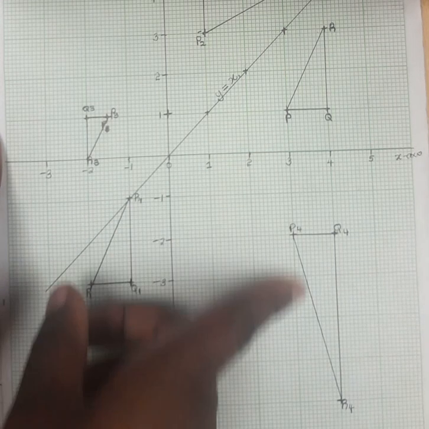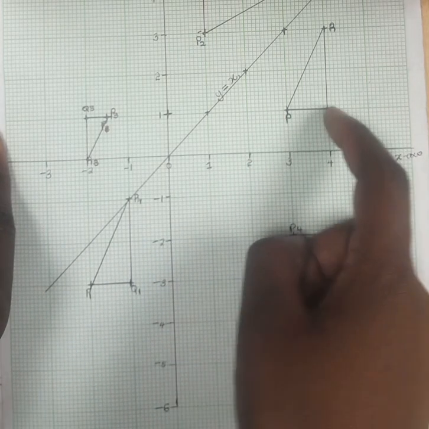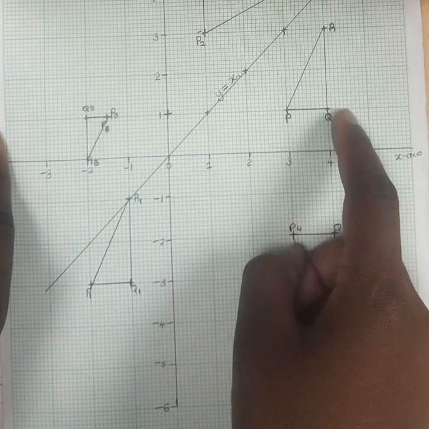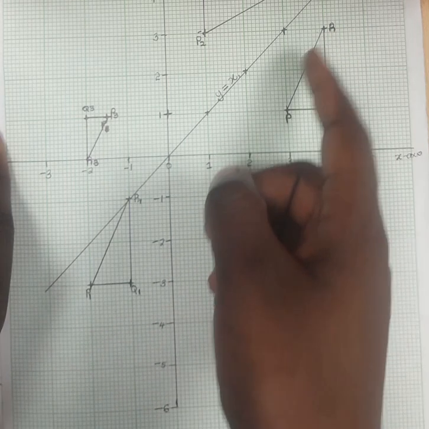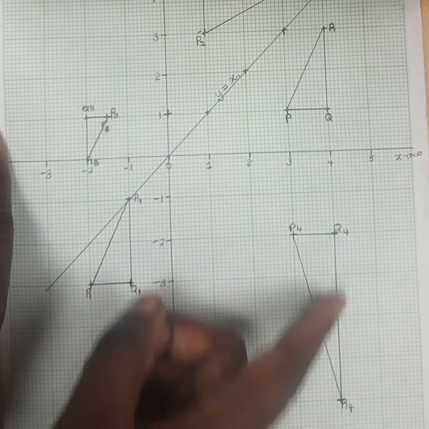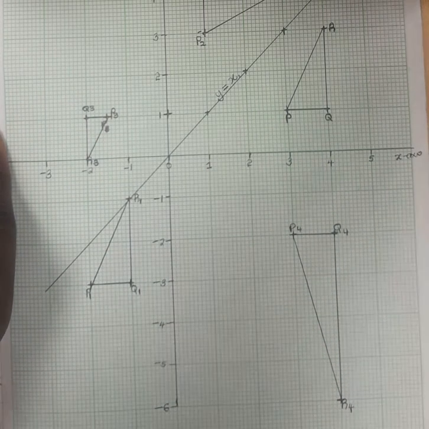And this one is an example of stretch. What happens in stretch is one of the sides is going to be preserved, while the other sides are going to be stretched. Can you see PQ, you're having 1 centimeter, one box, right? Or 2 centimeters. And then here we are also having 2 centimeters. But PR, it was stretched. RQ, it was also stretched. This is an example of stretch.